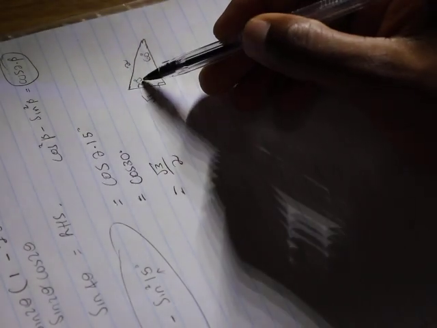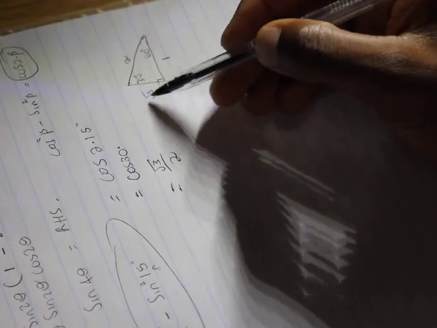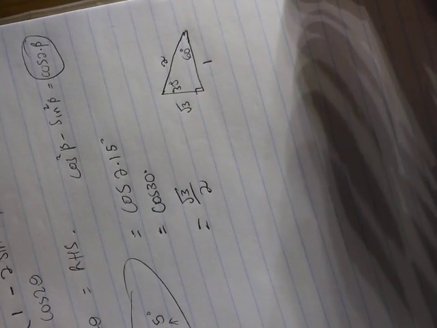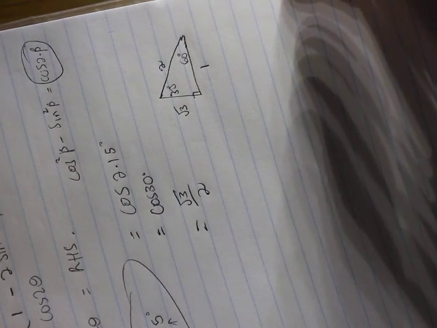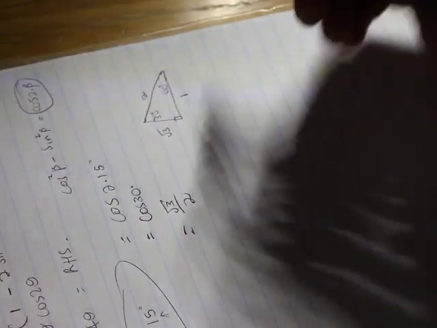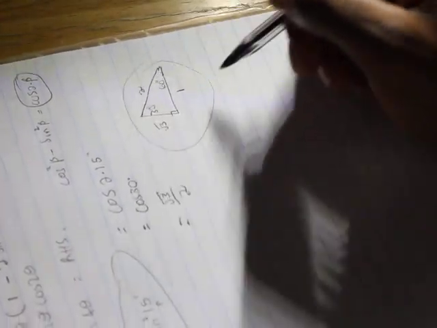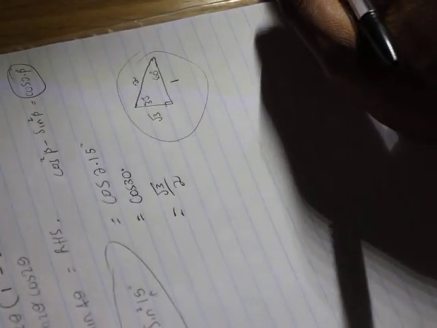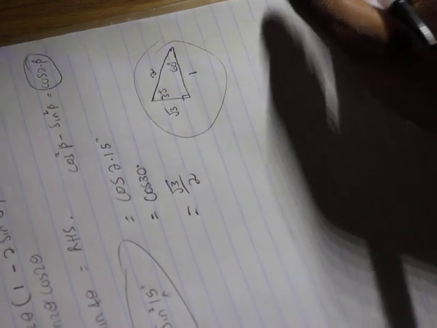The sine of 30 degrees, the cosine of 30 degrees, that's adjacent, which is root 3. Adjacent side, which is root 3, over the hypotenuse, which is 2. Okay. So the triangle is always going to be like this. You must just remember it, because anything with 30 degrees and 60 degrees you'll always be able to solve for, as long as you can remember the triangle.